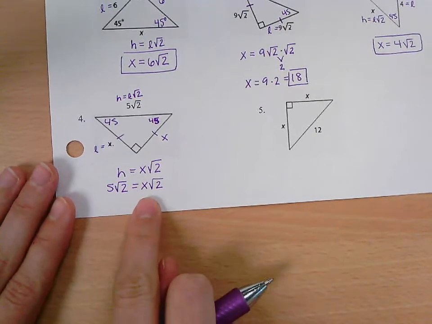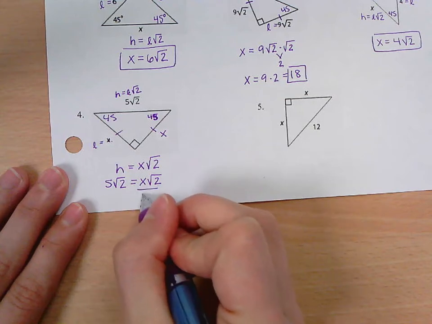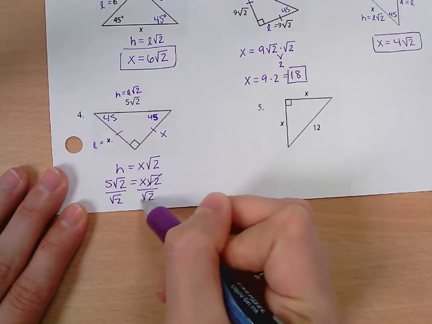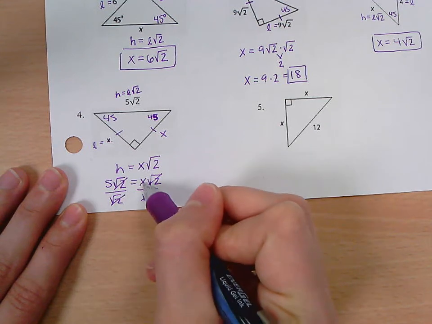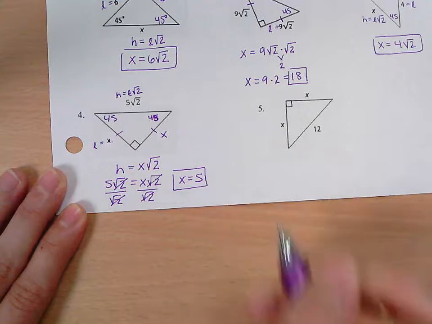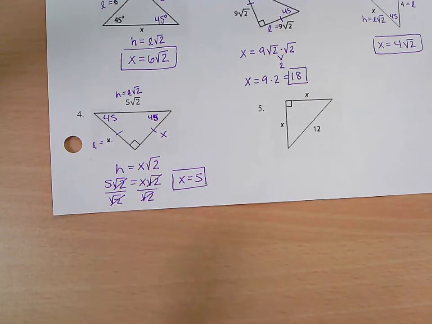And if I wanted to solve for X, I would have to divide by the square root of 2. And when I do that, the square root of 2 cancels out on both sides, and I'm just left with X is 5. Okay, so I'm showing it that way because the next one, you're going to have to set up that way.